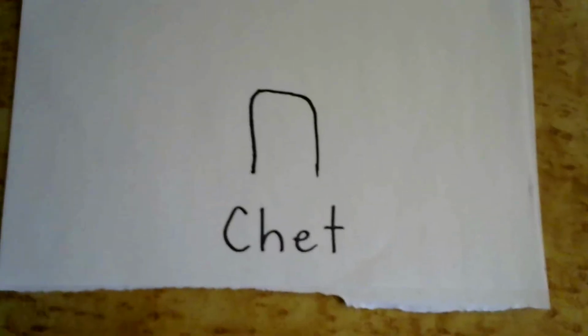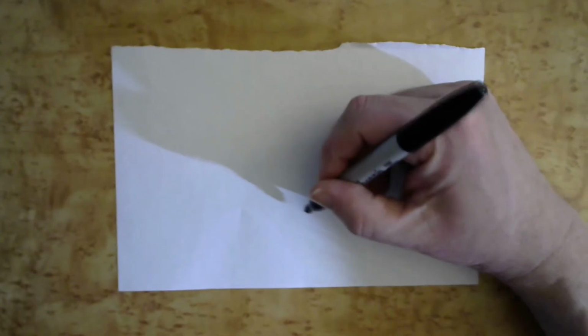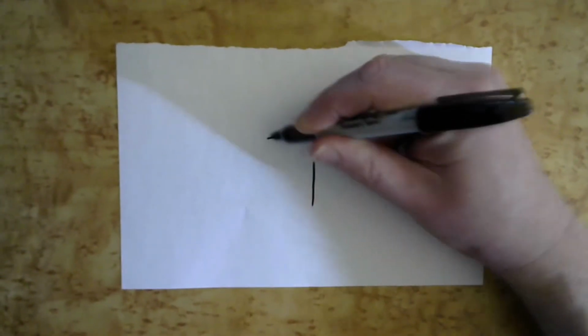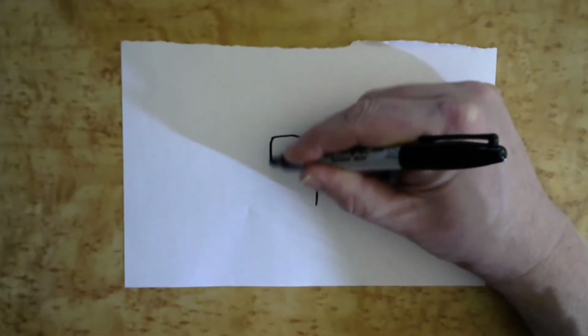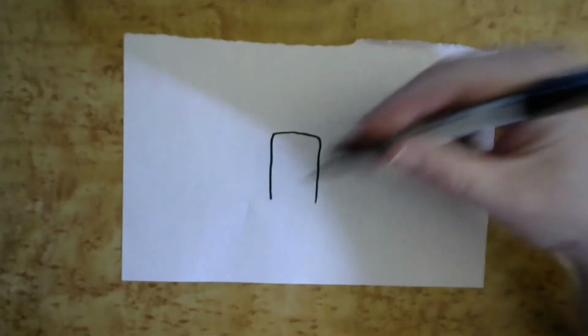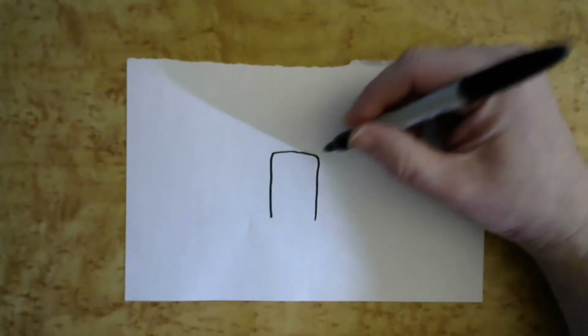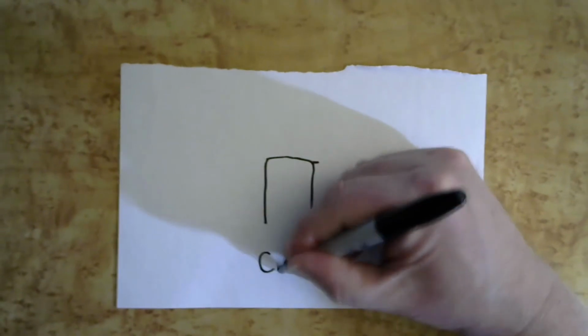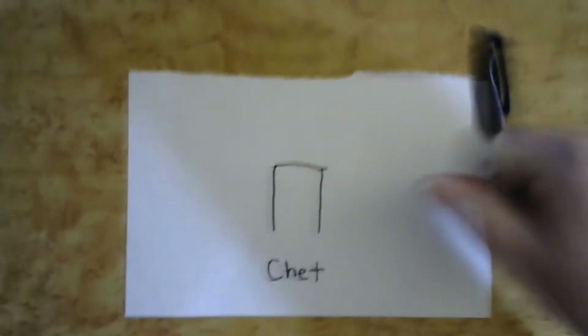This is what the letter Het looks like. This is how I would draw the letter Het. Vertical line, a line across the top, horizontal line, and it's all connected, another vertical line. Now sometimes you'll see, depending on the script, there'll be just a little notch here on the right, but it's not necessary to have that. And there you have your letter Het.